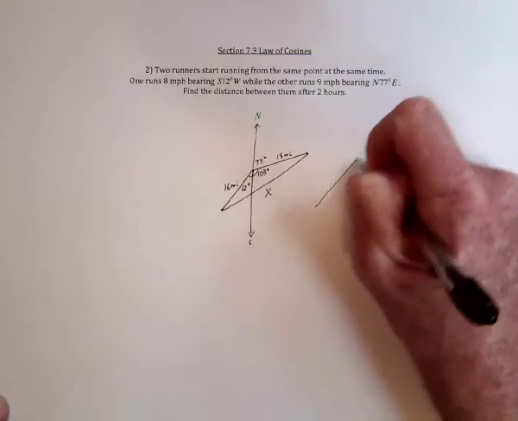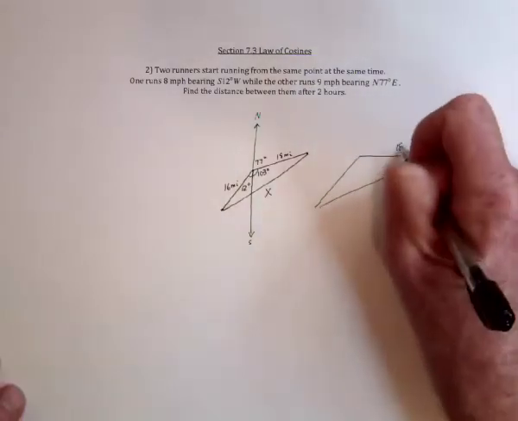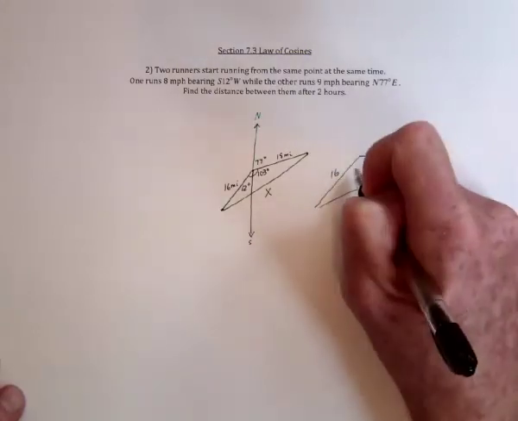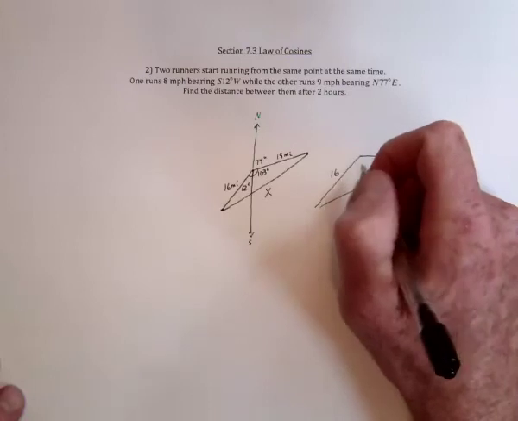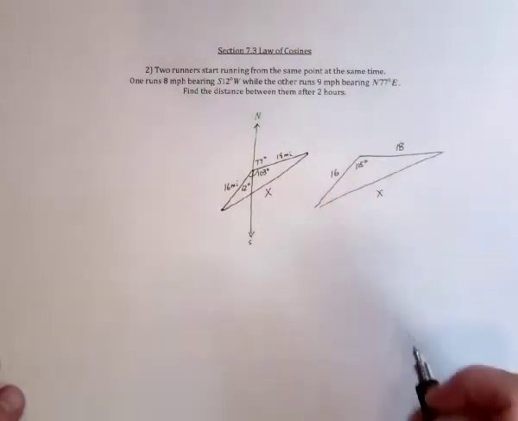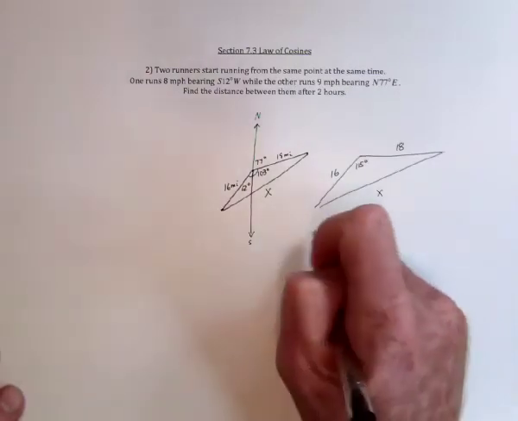So what we really have is a triangle that looks like this. And then if you add the 12 and the 103, that would be 115. And now we can use the law of cosines.